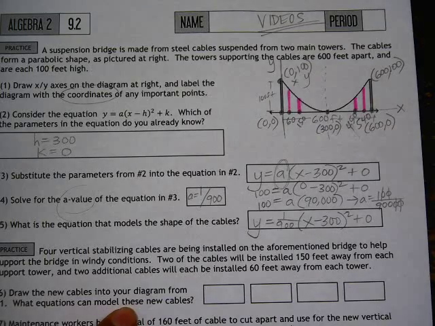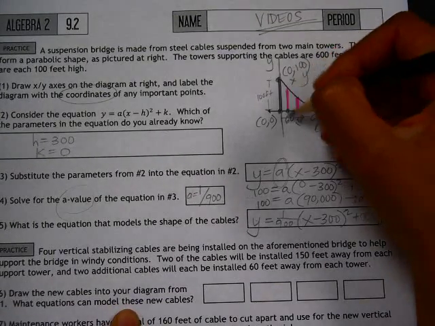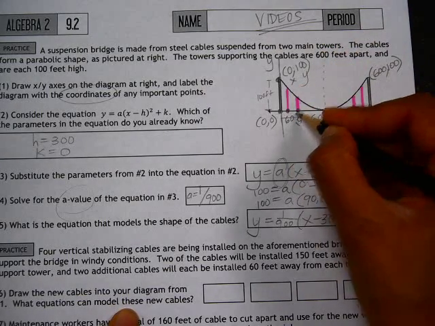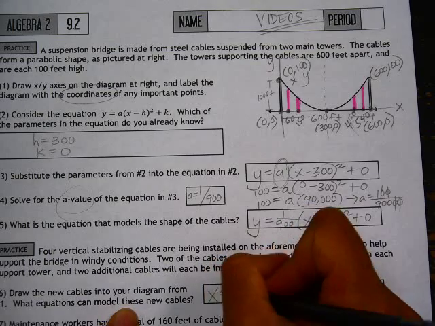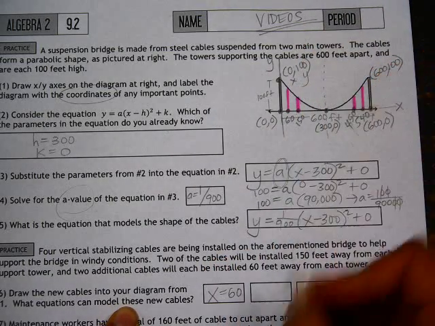So the next question says, what equations can model these new cables? We have vertical lines, so if we're coming up with an equation, we already know the x values that have been labeled here. So x equals 60 is the equation of this vertical line. X equals each of these other values as well.